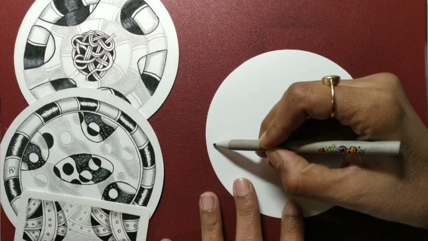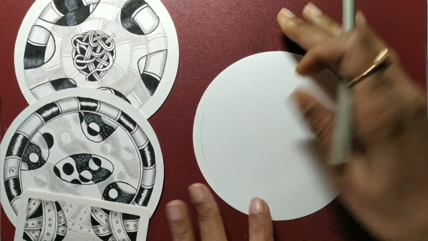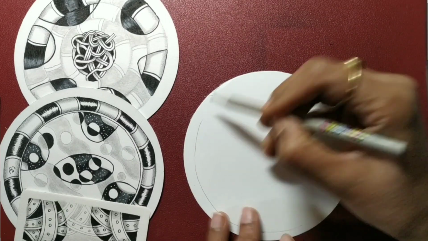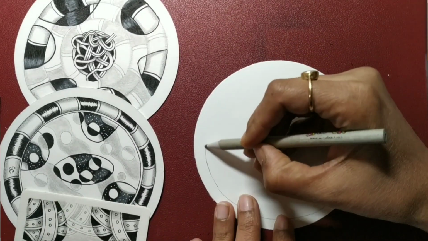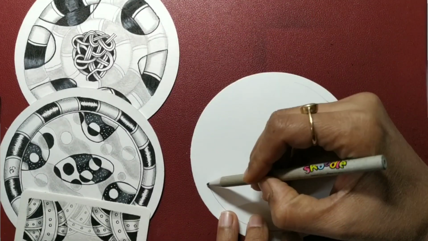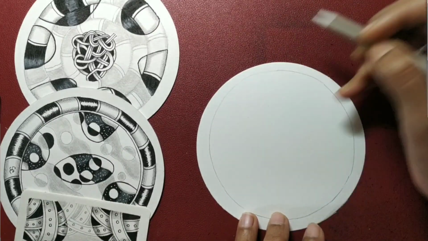So let's get started. What I'm going to do is, with a sense of gratitude and appreciation towards the art form, towards its founders, towards the opportunity that it gives us to create a beautiful piece of work in such an easy way, I am placing my border, right?